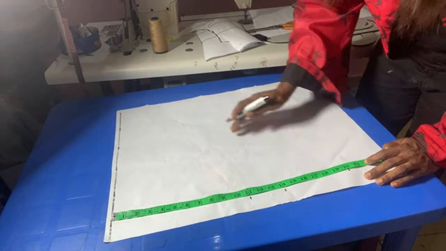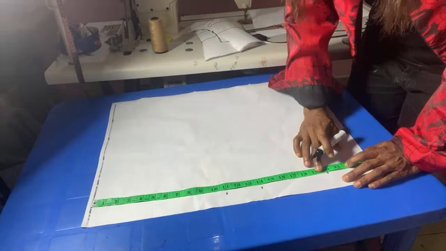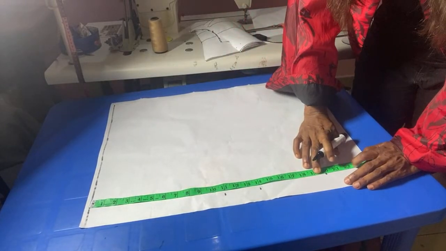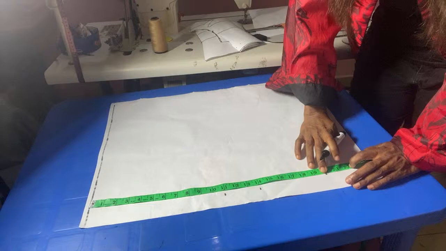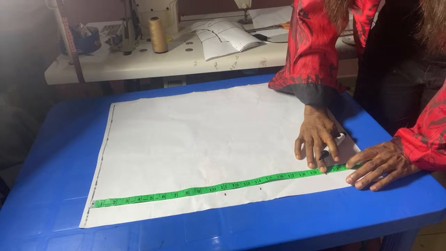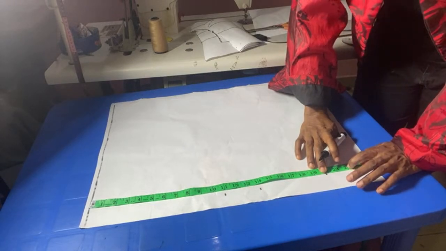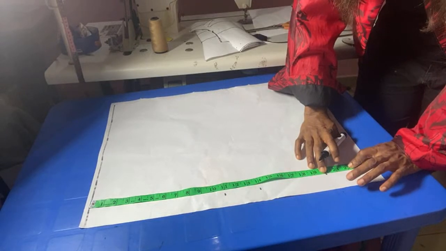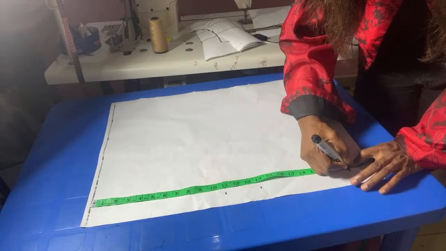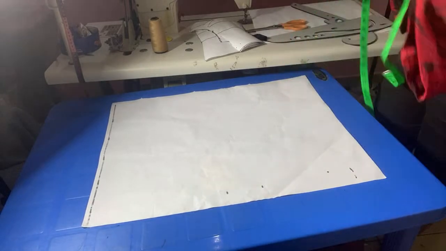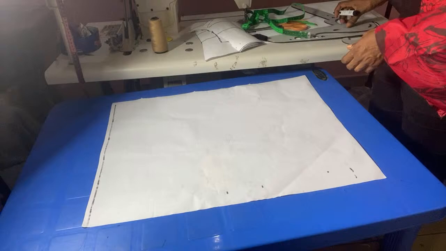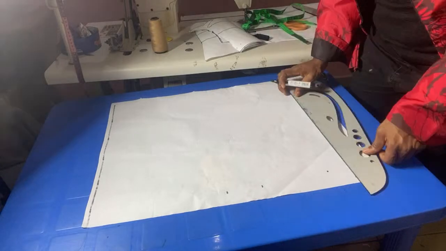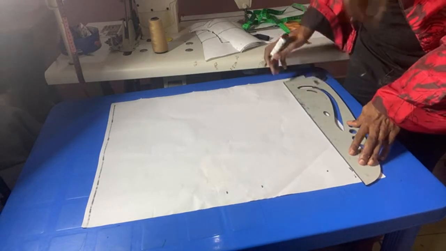I'm thinking of how many inches of bust dip I want, because the back is 20 inches. If you want to add a bust dip, you need to add that extra dip to your pattern. If you want 1 inch, you add 1 inch. If you want 2, you add 2 inches. I'm just going to use 1 inch for my bust dip. All of these lines, I am going to connect them at this point.